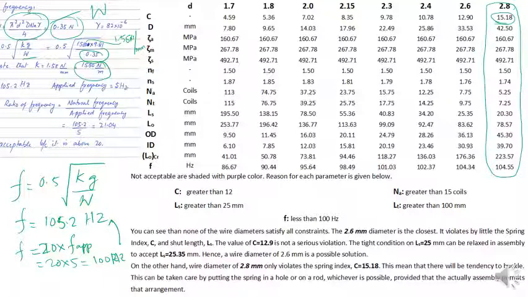So I have created an Excel sheet, and in that Excel sheet, I have substituted the formulas for C, the mean coil diameter, alternating stress, mean stress, shut stress, factor of safety against fatigue, factor of safety against shut, active coil, total number of coil, shut length, free length, outer diameter, inner diameter, critical length, and fundamental frequency.